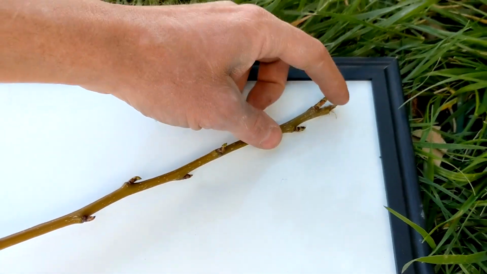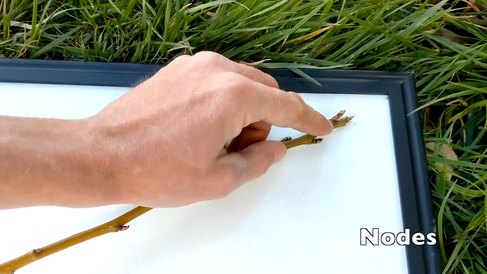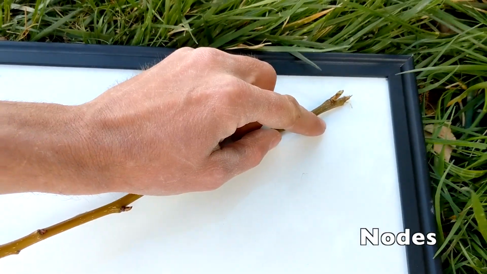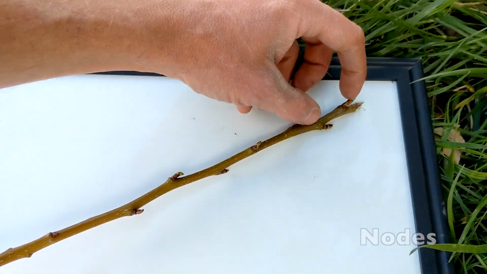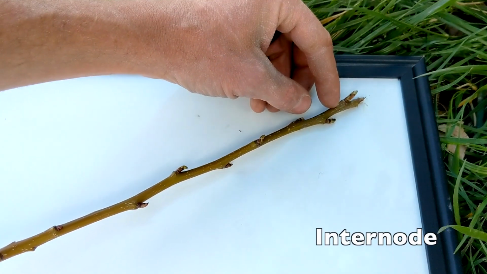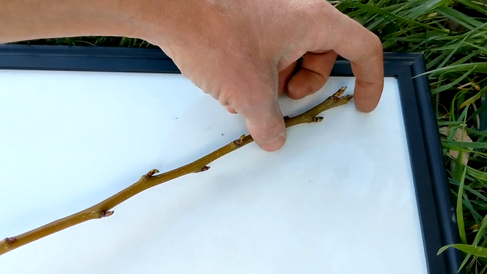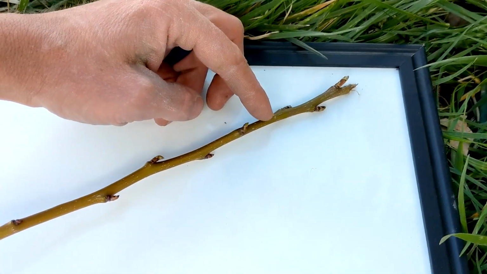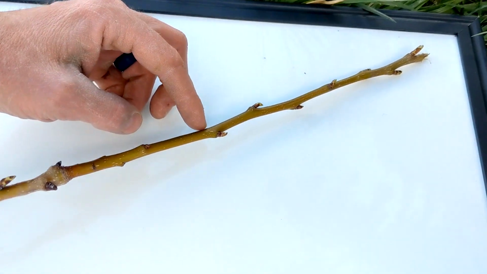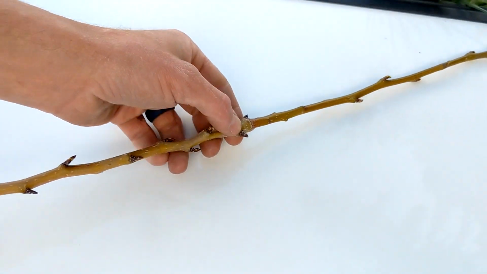And then as we work our way down, we've got nodes. These are the little buds that come off the side of the branch. And the space between each node is called the internode. So we've got the terminal bud, we've got the nodes and internodes, and then as we follow this branch down, we've got this bulge here.